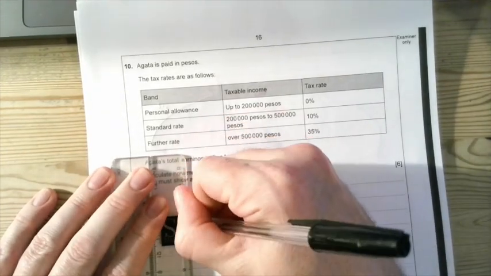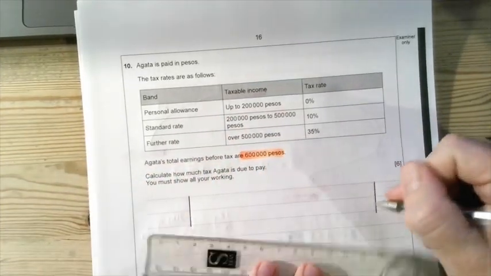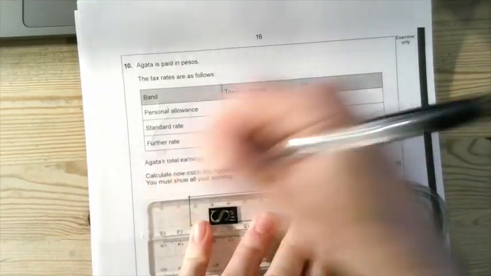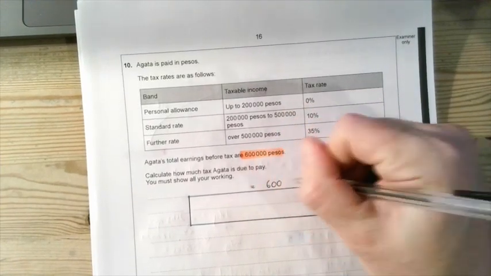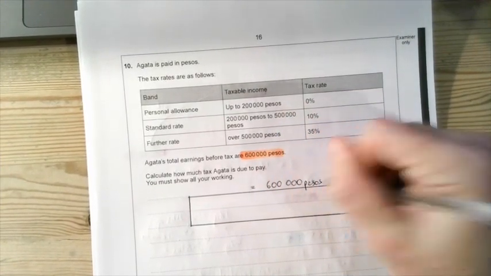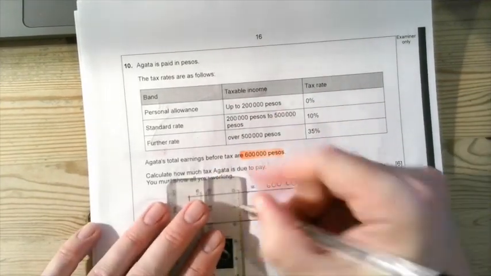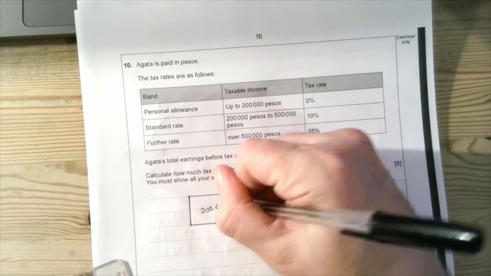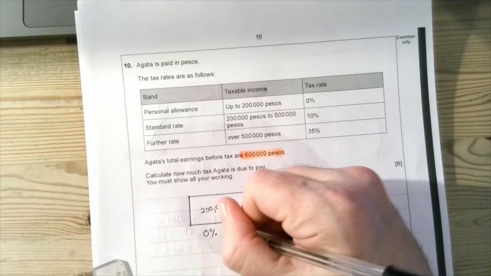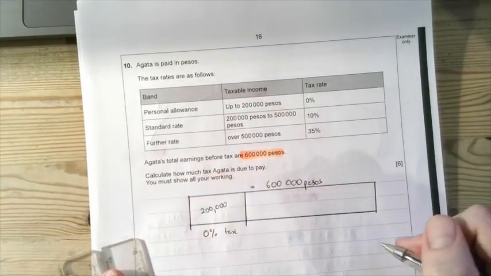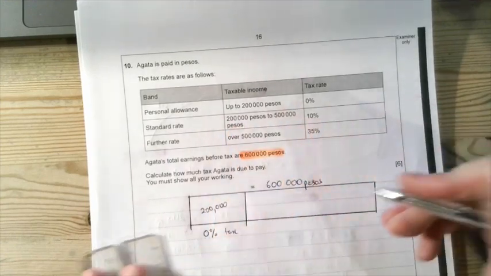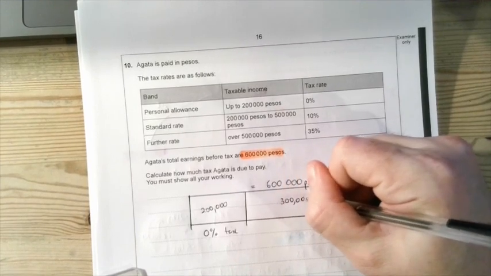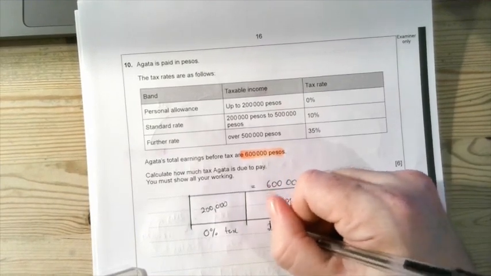Now, the first thing I'm going to tell anyone to do a question like this is to draw a bar to try and help them work out the different combinations of taxes that we have to pay. Now, this bar is going to represent the 600,000 pesos that she gets paid. Okay? Up to 200,000, so exactly 1/3 of it, that 200,000 is paid at 0% tax. Okay, so absolutely no tax to pay on this bit here. Between 200,000 and 500,000, so quite a big chunk of it now, so that would be 300,000 pesos then, is taxed at 10%.